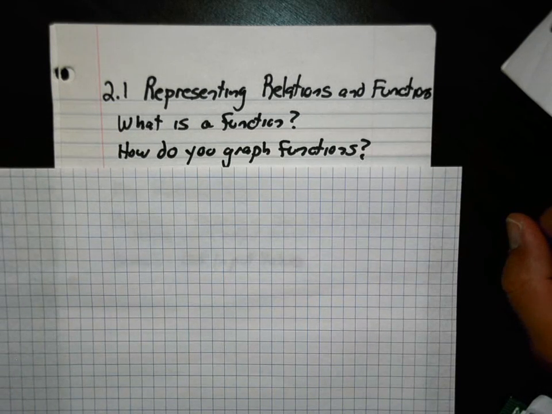Hello, today's lesson is on section 2.1, representing relations and functions. So we want to learn what a function is and how to graph functions.